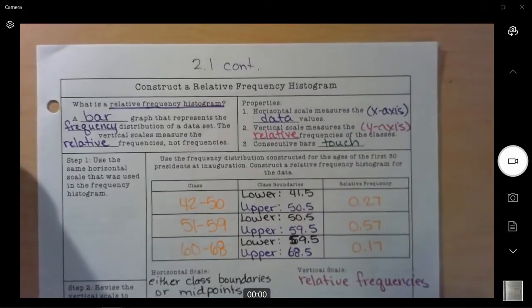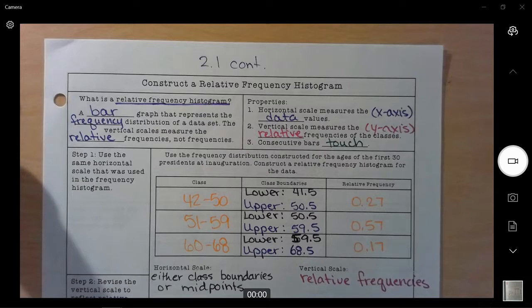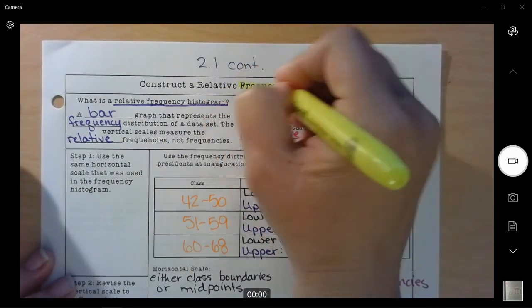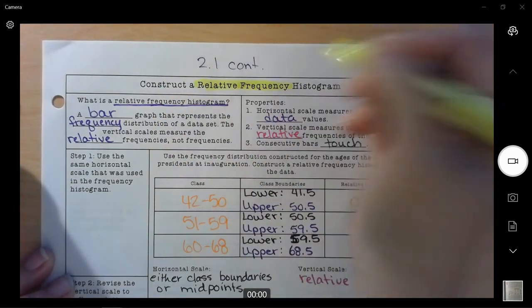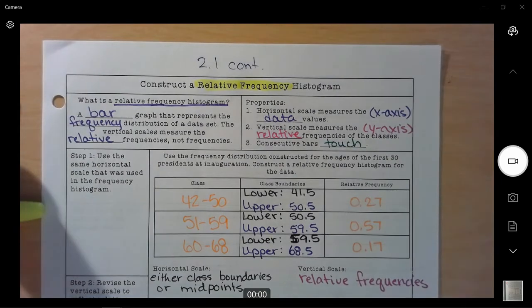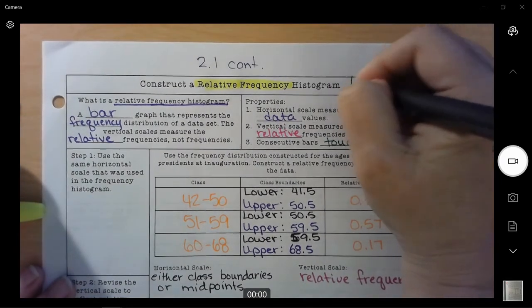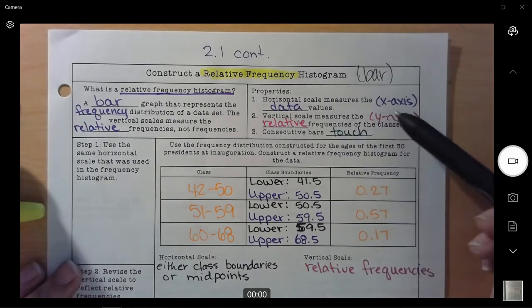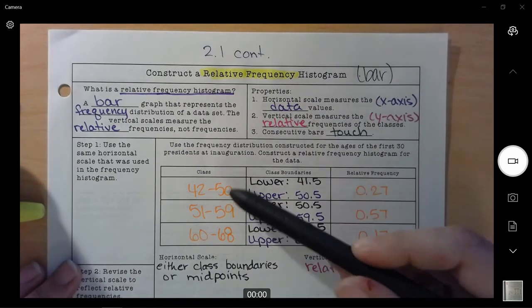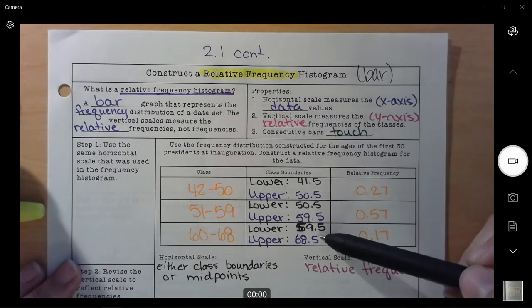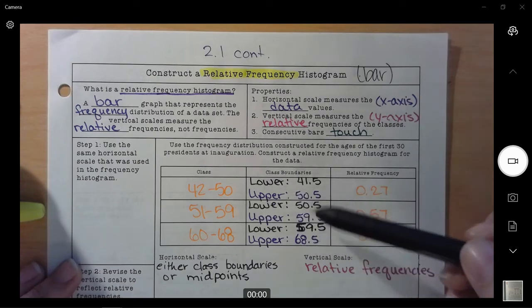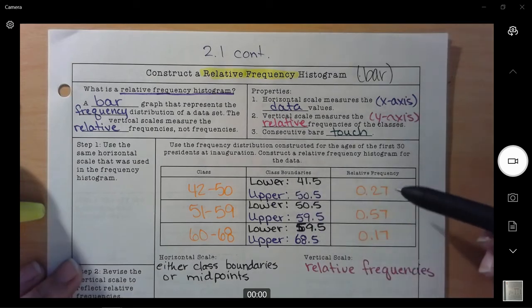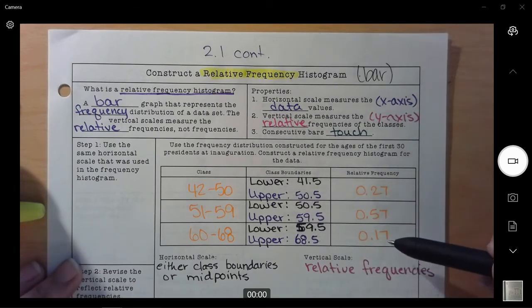The next one is called a relative frequency histogram. So again, the word frequency is the key to what you're looking for on your axis. You're looking for relative frequency, so that tells you what kind of data you're going to have on there. And again, this is a bar graph. Okay, so on your x-axis, you're going to use your data values, the classes, the same as your histogram. You're going to set it up the same way for your x-axis as your regular histogram, but your y's are now going to be the decimals that you figured out, the percentages.